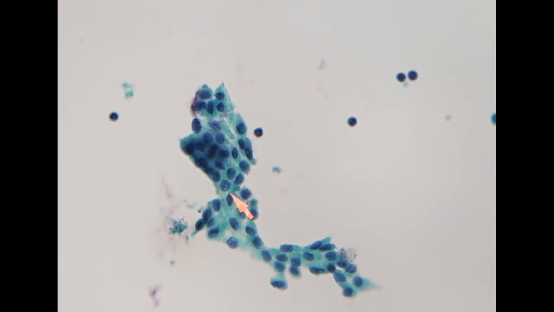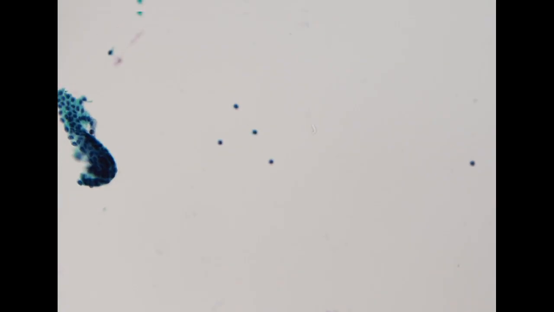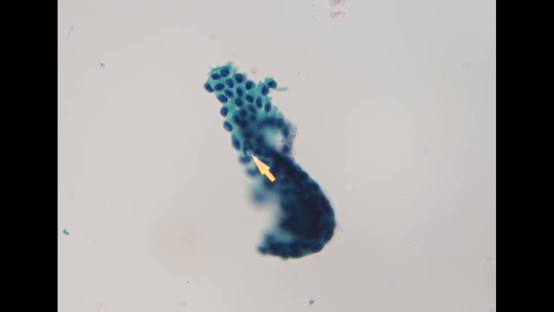So here we do see a pseudo inclusion over here, and another nice pseudo inclusion in the center. So this is consistent with papillary thyroid carcinoma.